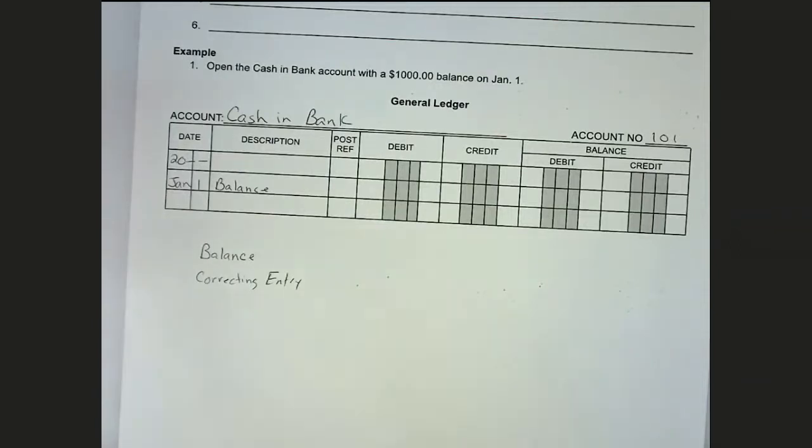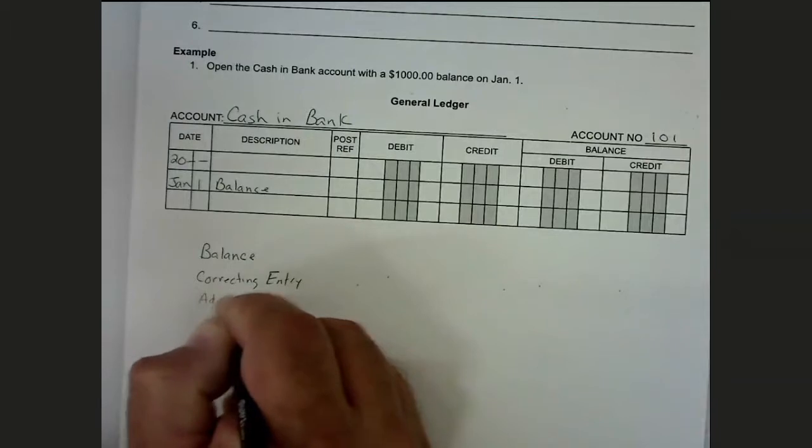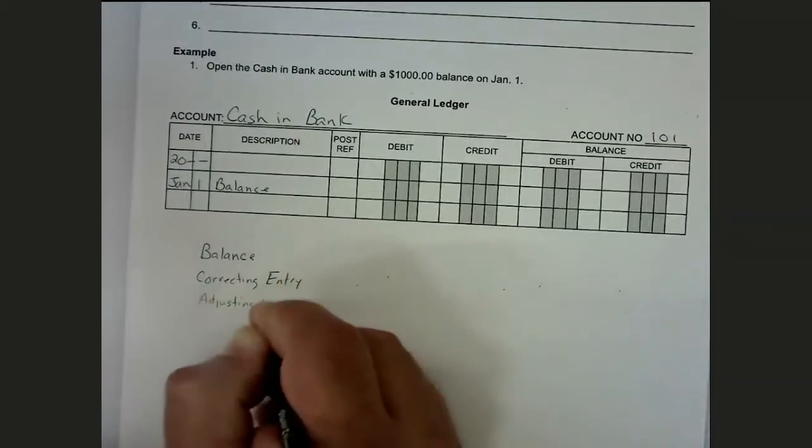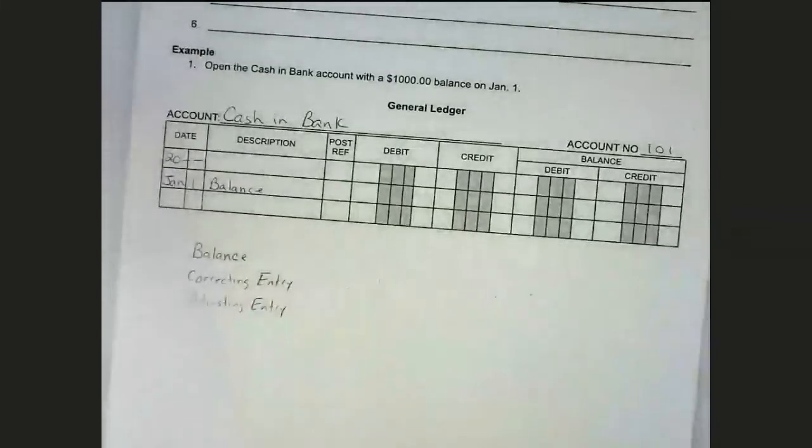The third is an adjusting entry. And adjusting entries are used to update the account. We'll get to this, I think, more in chapter 8 and 9.